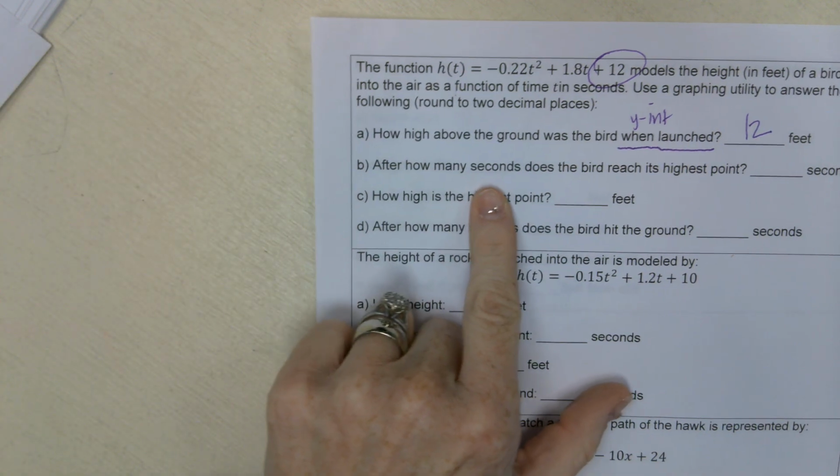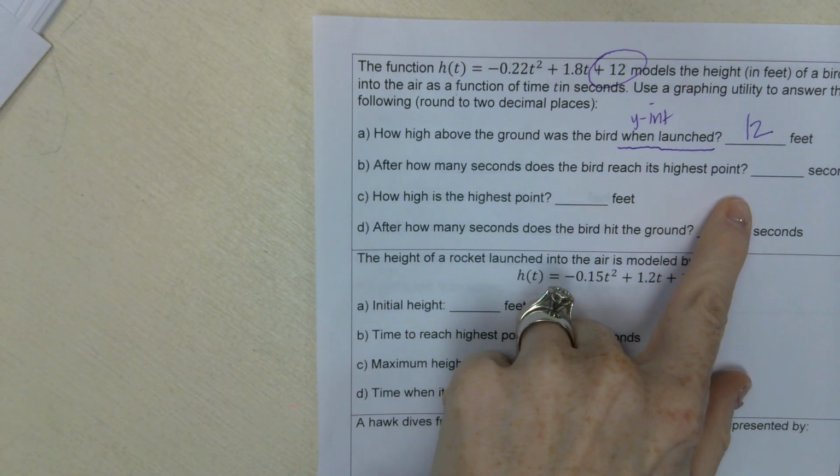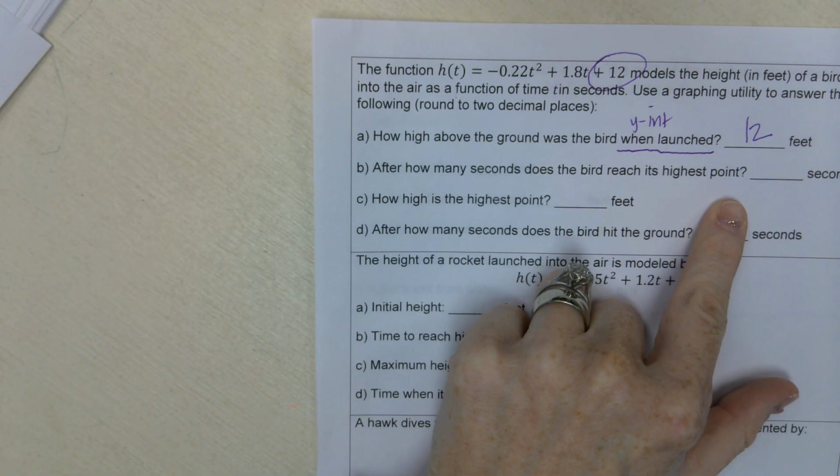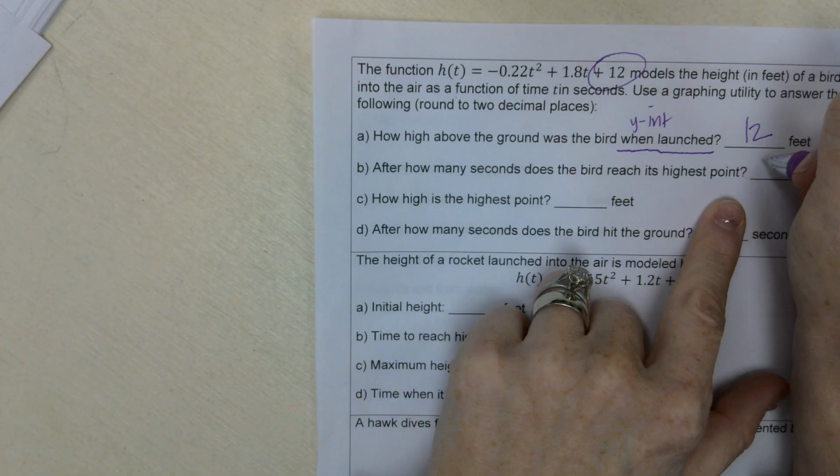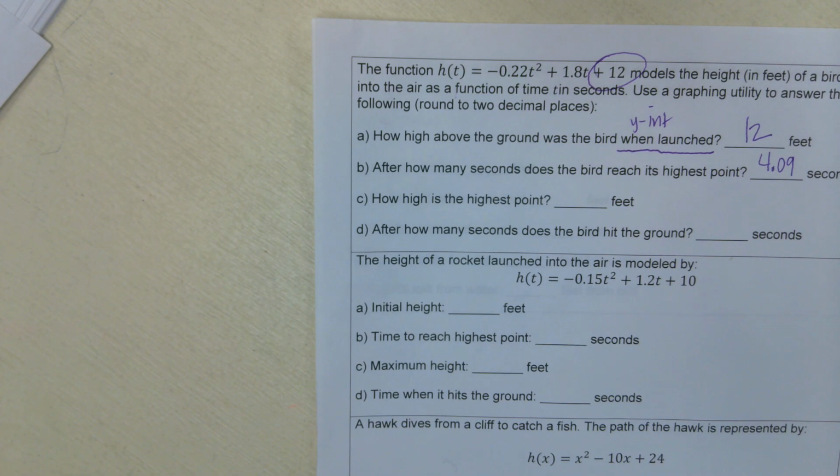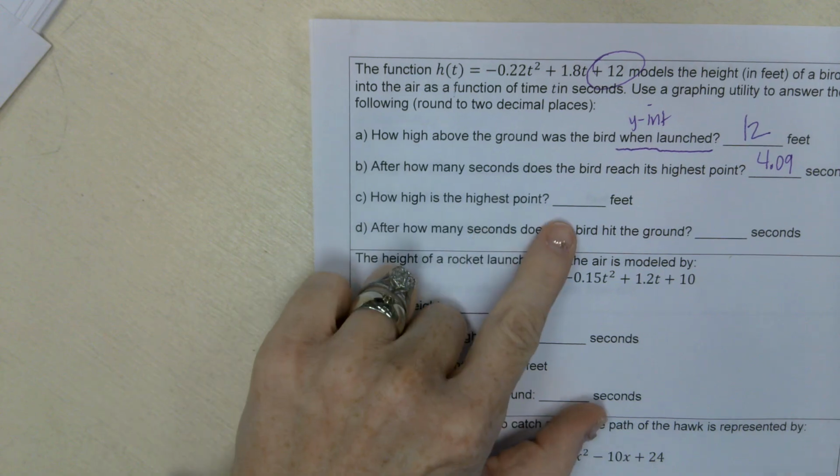All right, after how many seconds does the bird reach its highest point? So I'm looking for my vertex. Okay, so 2 decimal places, this is going to be 4.09. And then how high is that highest point?